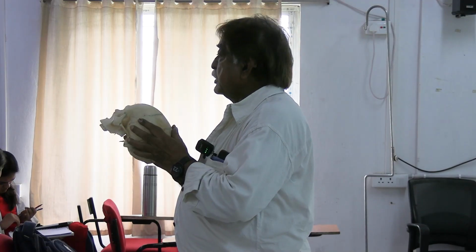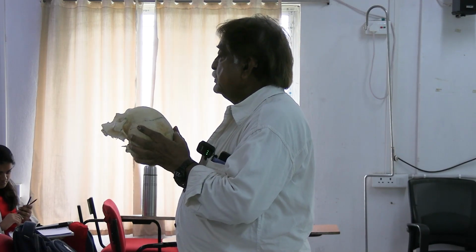Posteriorly, there is the occipital bone. Laterally, there are two temporal bones. Then the zygomatic bone and your maxillary bone.